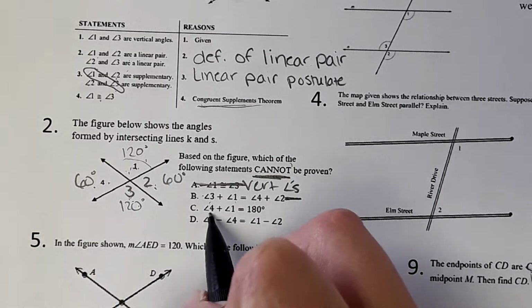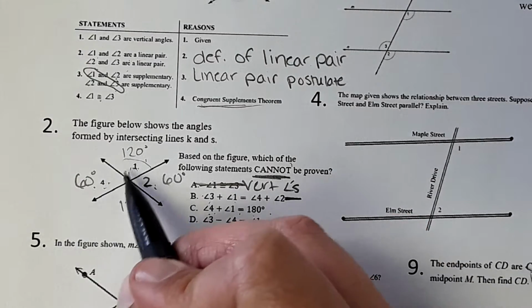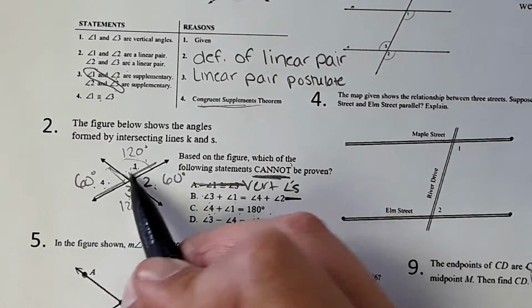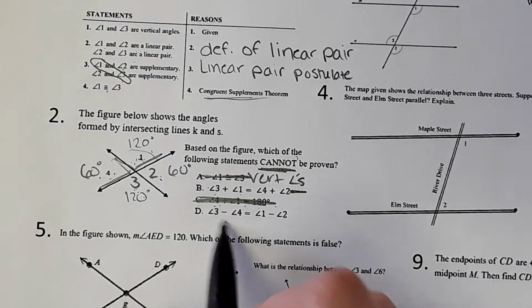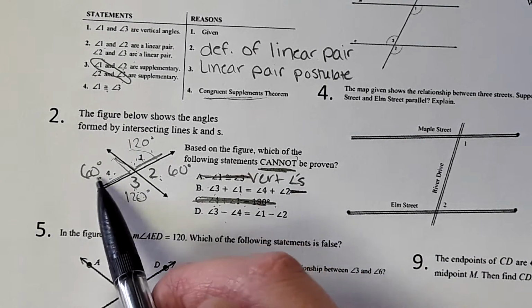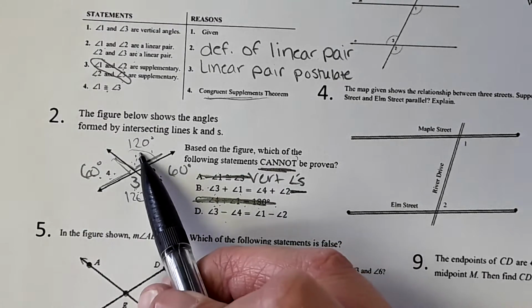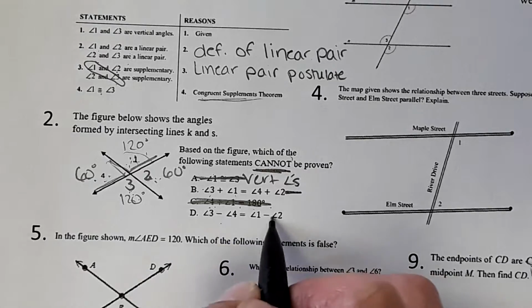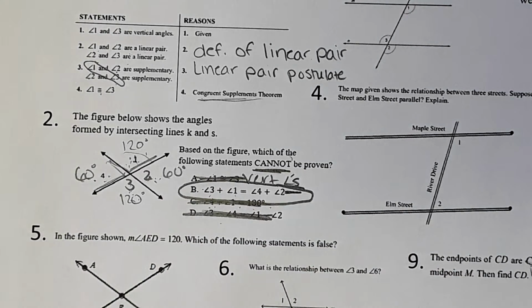C, it says 4 plus 1 is 180. Well, 1 plus 4, they are a linear pair, so therefore, yes, they would add to 180. And then D, it's saying 3 minus 4 equals 1 minus 2. Yes, obtuse minus the acute would equal the obtuse minus the acute. So this we could prove. We're looking for what we cannot prove, so this is the correct answer.